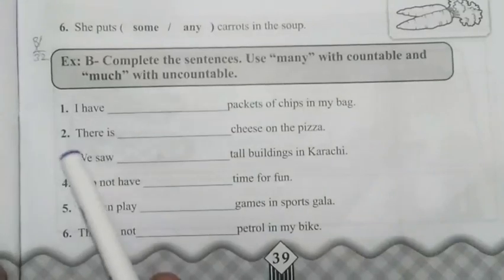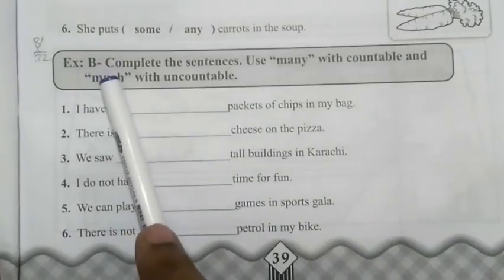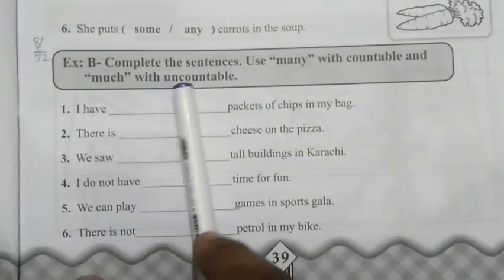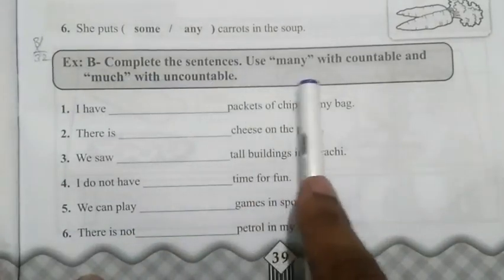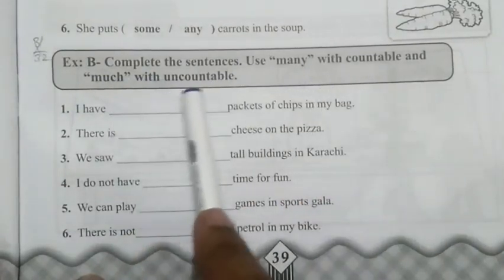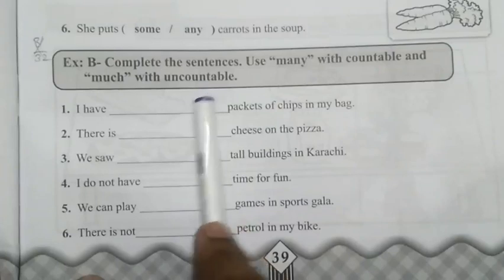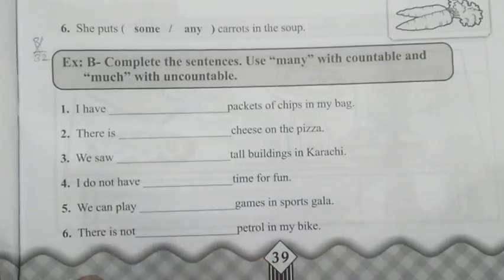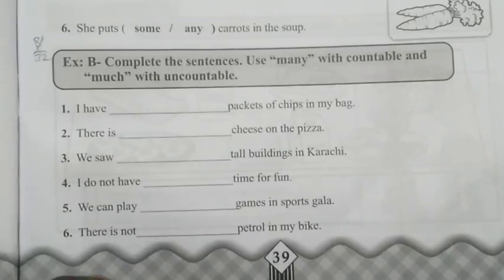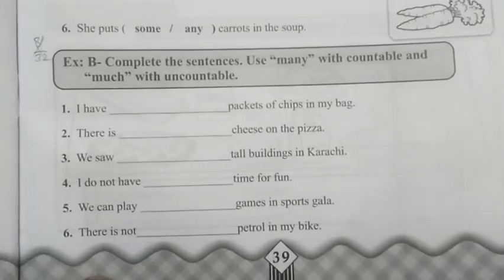Students, this is practice exercise B on page 39. Complete the sentences. Use many with countable and much with uncountable nouns. Students, solve this exercise and have the feedback after solving it. Now pause the video and once again watch the video after solving the exercise.